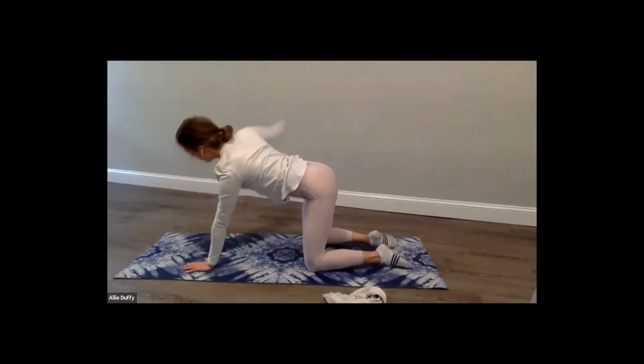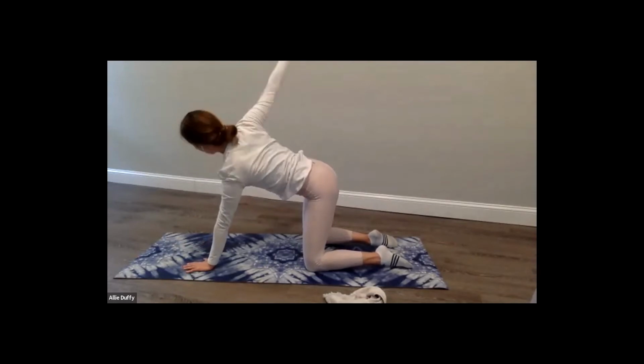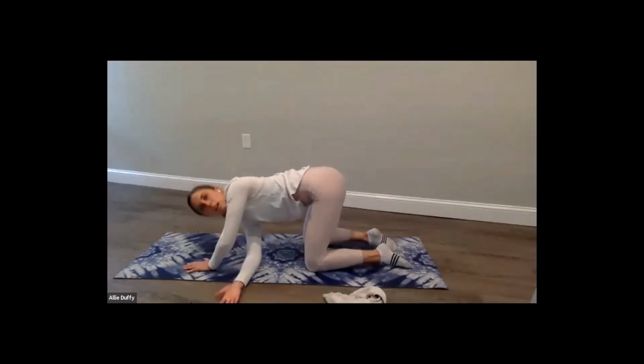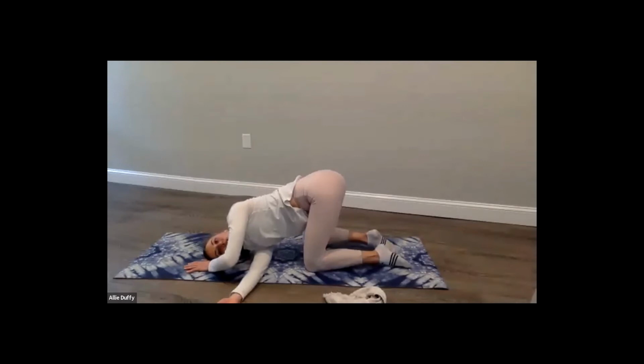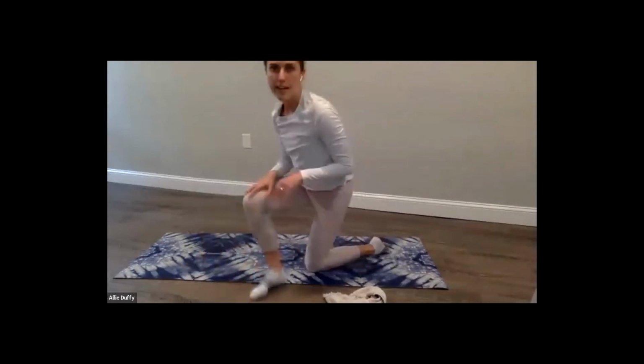Right arm reaches up to the ceiling. Thread our right arm underneath our left arm. Rest your head and shoulder down. Just hold and breathe. I want to take a peek at everybody's form here. I know this one can be a little confusing.